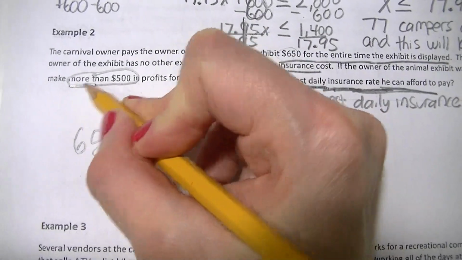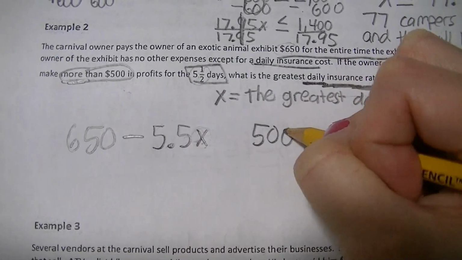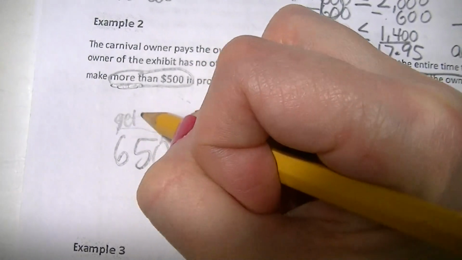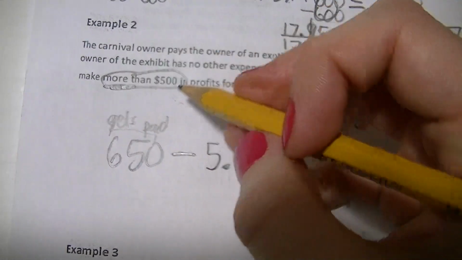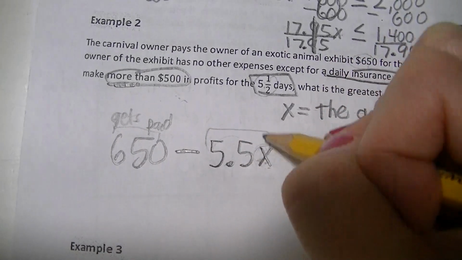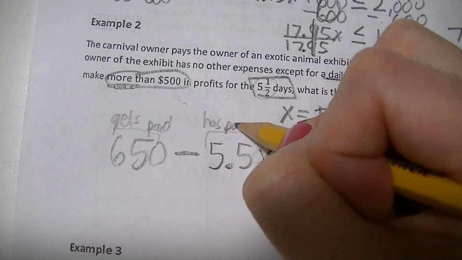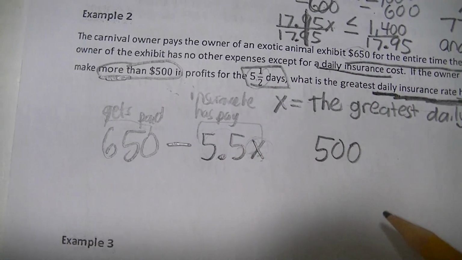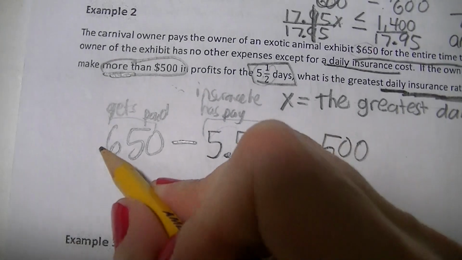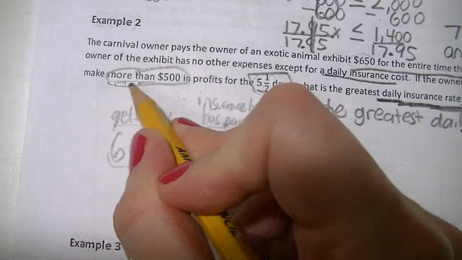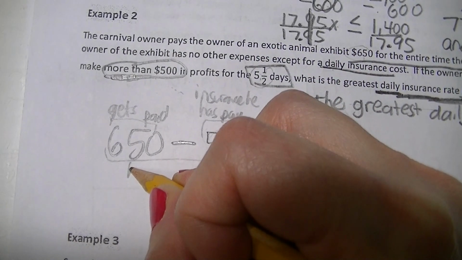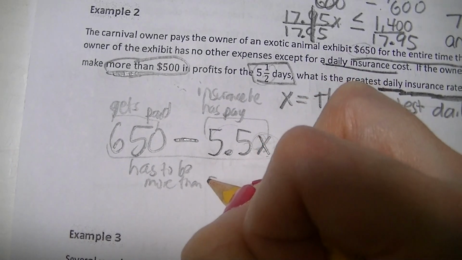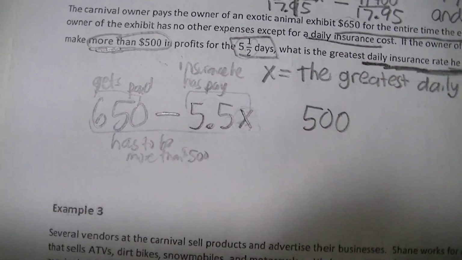And he wants to make more than $500. We're comparing it with $500, okay? So this right here is how much he gets paid. And this right here is the insurance that he has to pay. Okay, so he gets paid that, but he wants this amount to be more than 500. Okay, so more than 500.